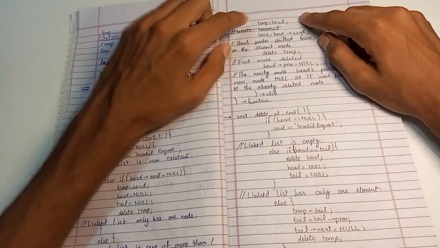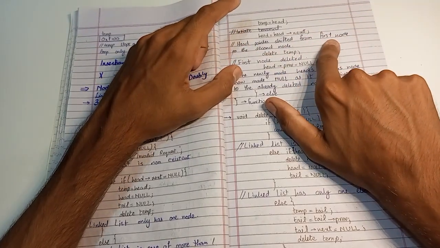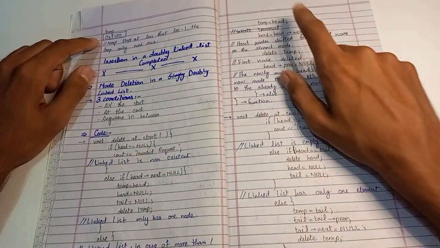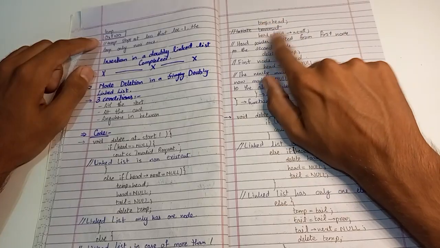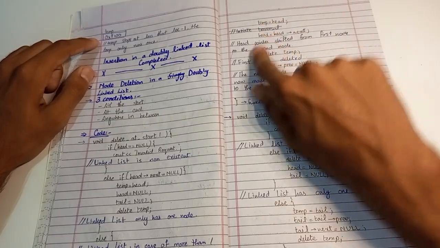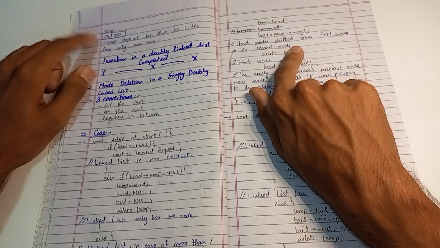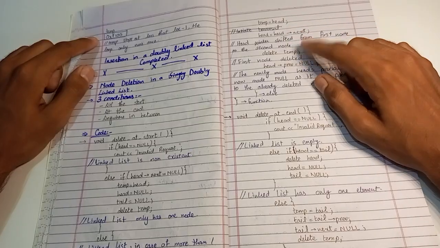It's going to assign temp to head. Head is equal to head next. The head pointer is shifted from the first node. As we're deleting at the start, we're only going to be looking at the first node. When the head is assigned to temp, head's next is going to be assigned to head. So the head pointer is updated, shifted from the first node to the second node, as we're going to be deleting the first node. Next, we're going to delete temp, which had the previous head. Now the first node is deleted.